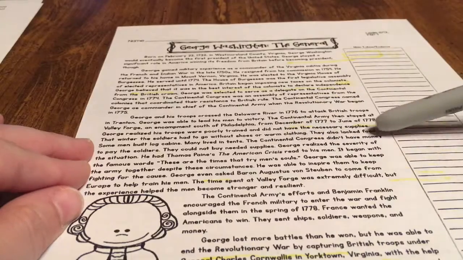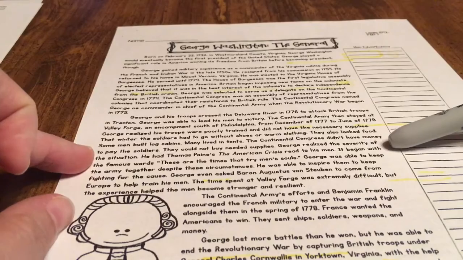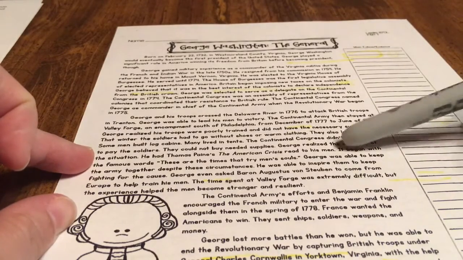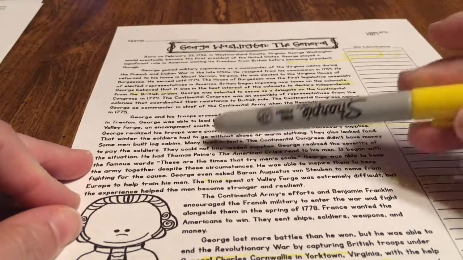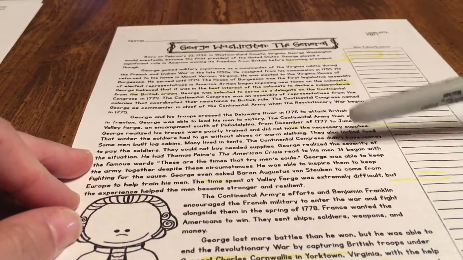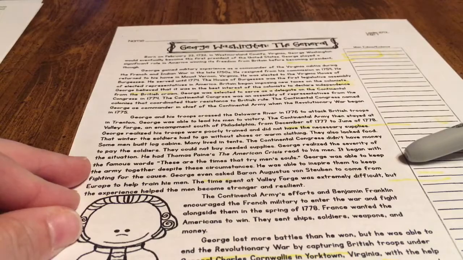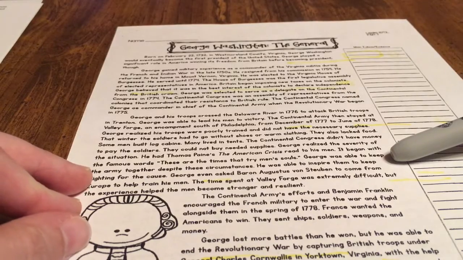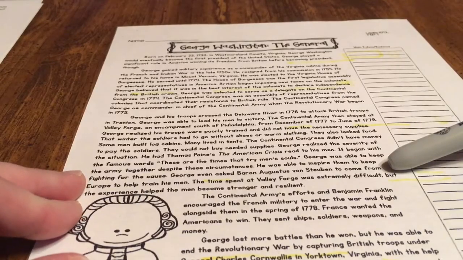Let's see here. The Continental Congress didn't have money to pay the soldiers. They could not buy needed supplies. George realized the severity, or the seriousness of this situation, how bad it was. He had Thomas Paine's The American Crisis read to his men. It began with the famous words, quote, "These are the times that try men's souls." George was able to keep the army together despite these circumstances. He was able to inspire them to keep fighting for the cause.